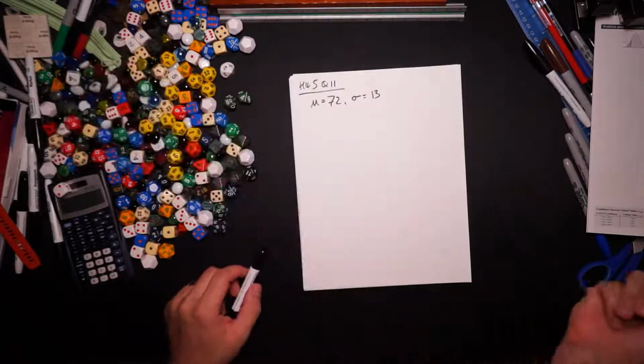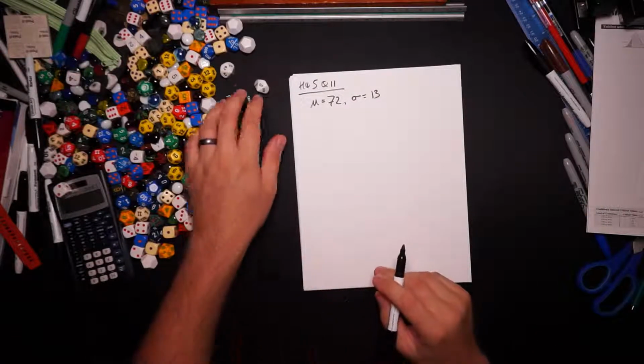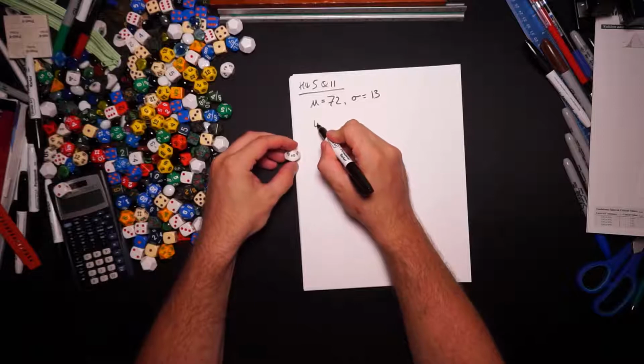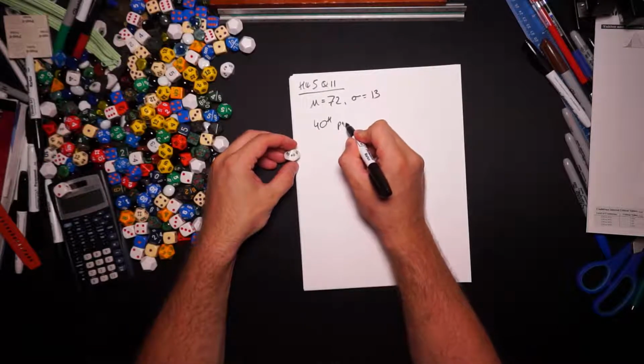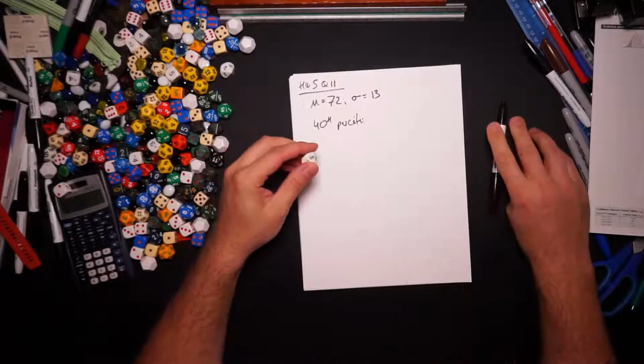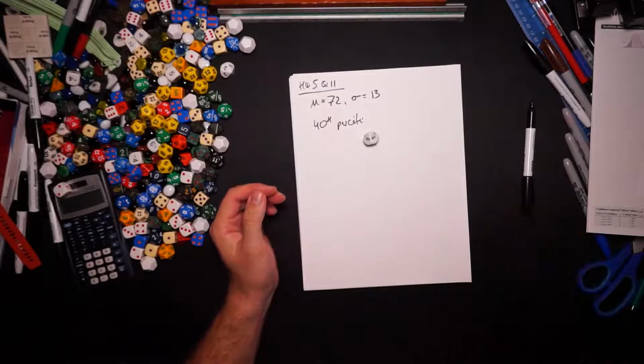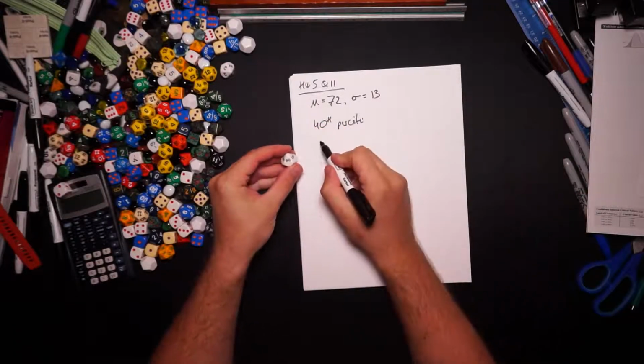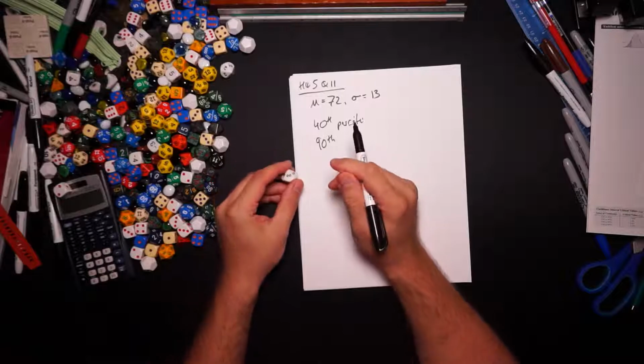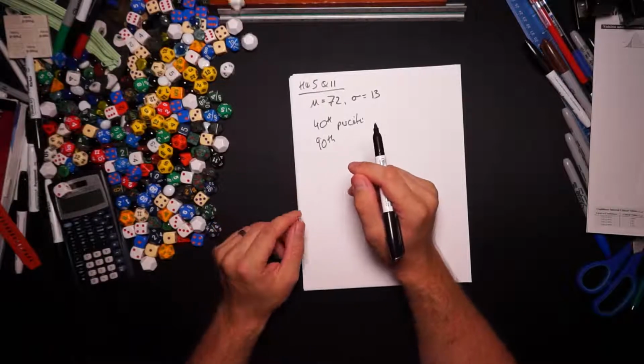Alright, let's use this one. And our first percentile is 40. So 40th percentile. And let's get a big number. 90. Let's go 90th percentile. Oh wait, that looks like the problem. Oh well, whatever. Let's move on.